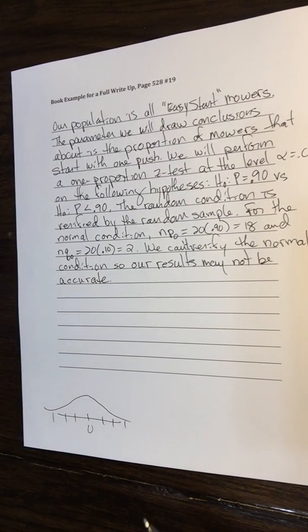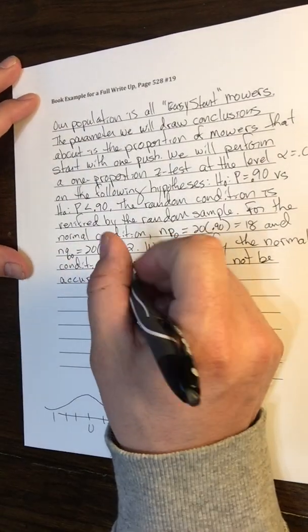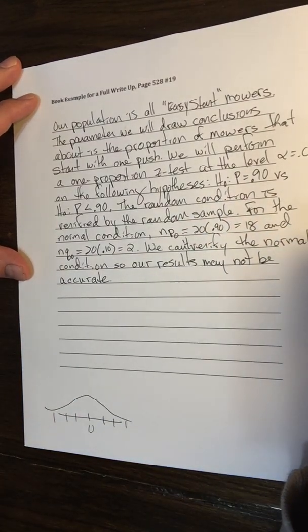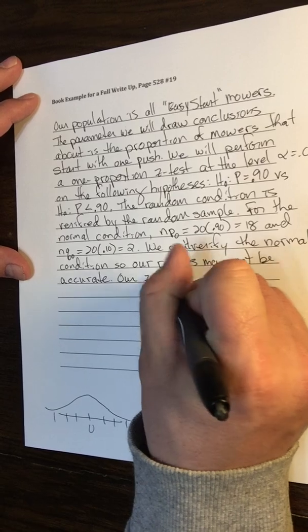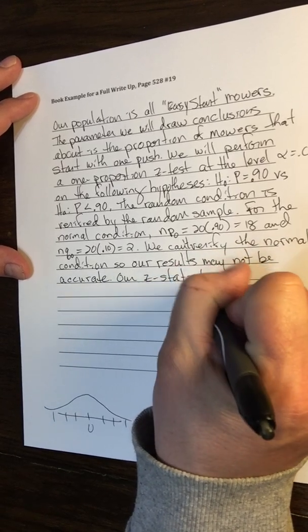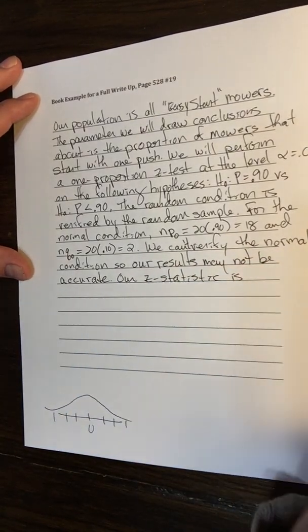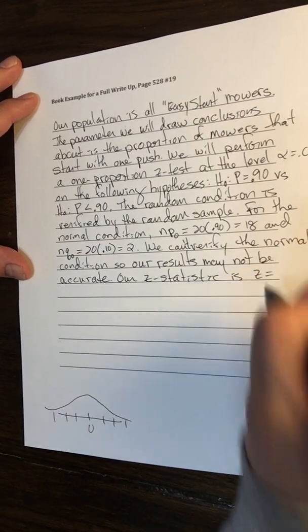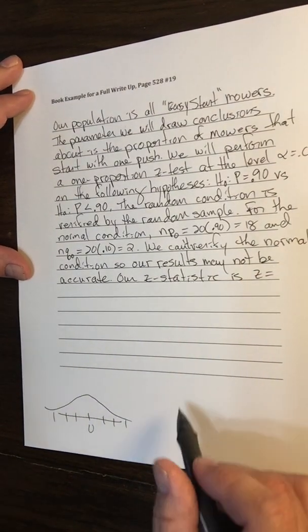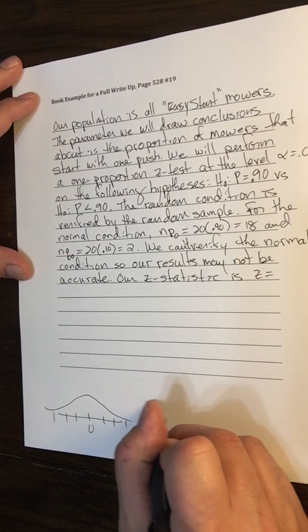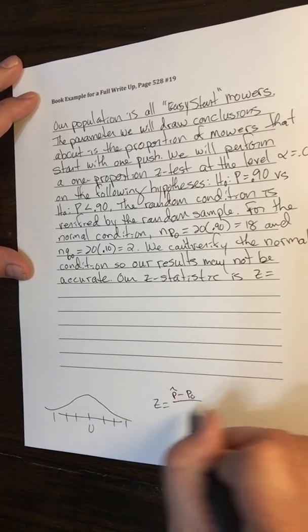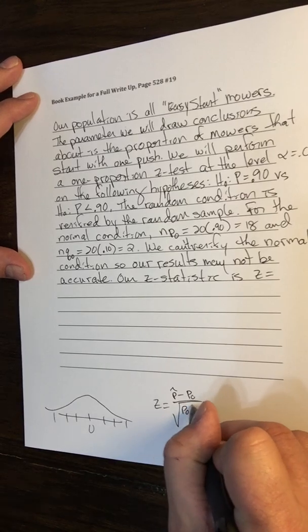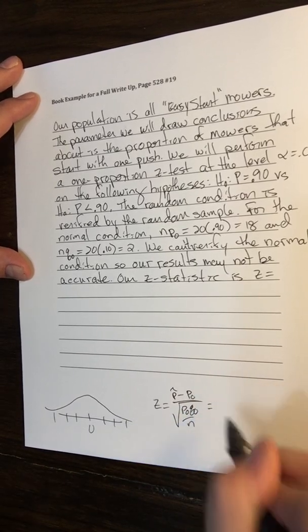So now I got to find a test statistic, a z statistic and a p-value. Our z statistic is, well, I'm going to write z equals here, and then I'm going to go down here and do that work because it's not going to fit on that line. So z is equal to p hat minus p naught over the square root of p naught q naught over n.